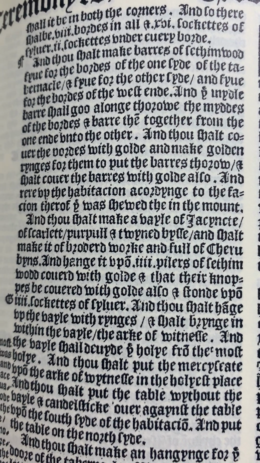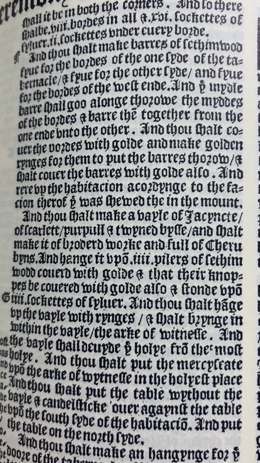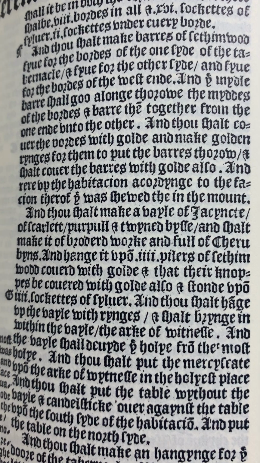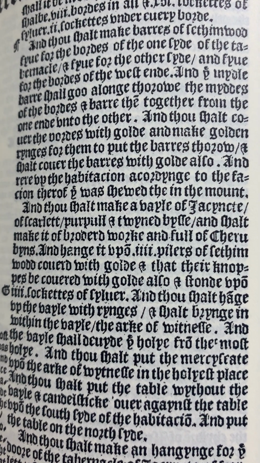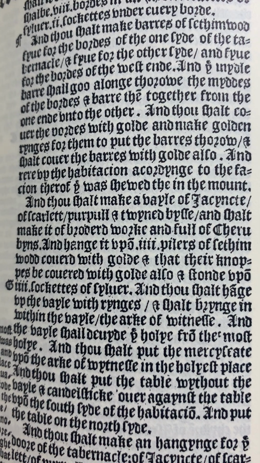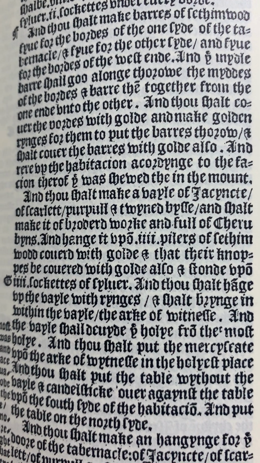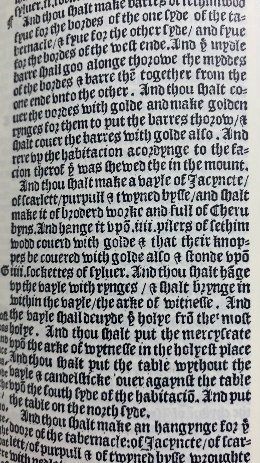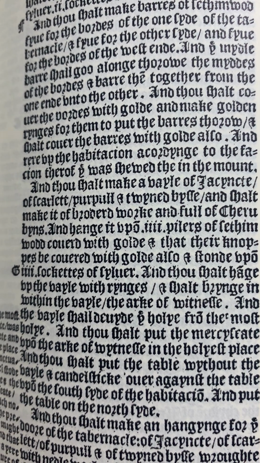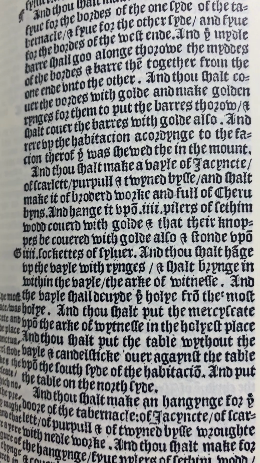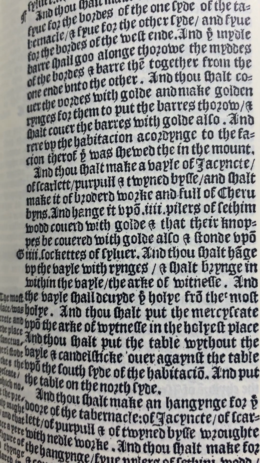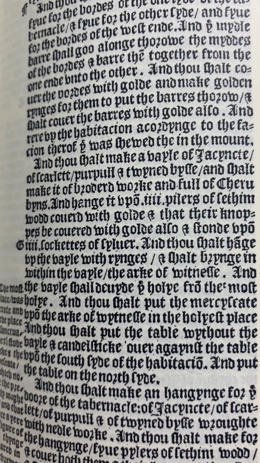And thou shalt make bars of shittim wood, 5 for the boards of the one side of the tabernacle, and 5 for the other side, and 5 for the boards of the west end. And the middle bar shall go along through the midst of the boards, and bar them together from the one end unto the other.